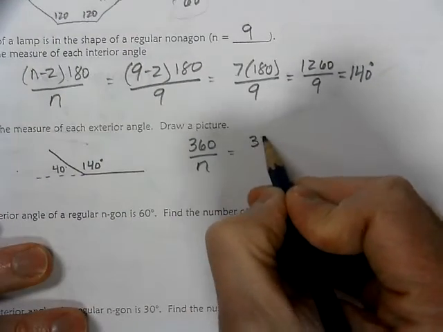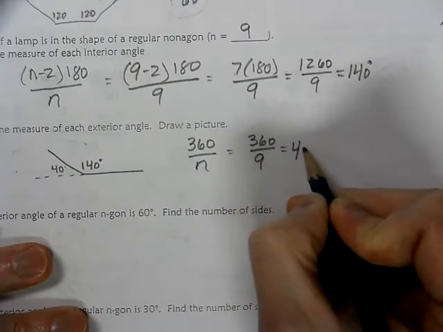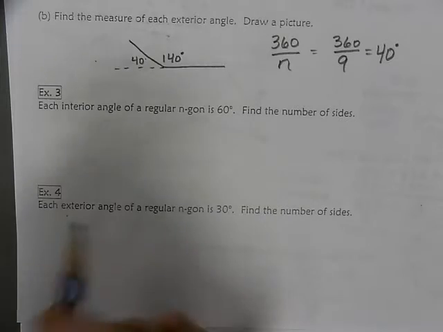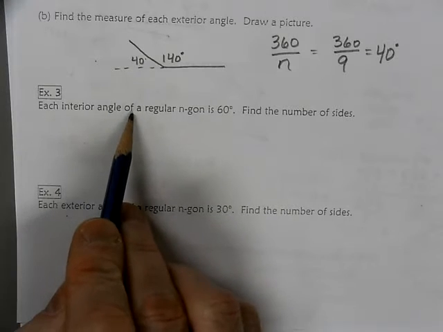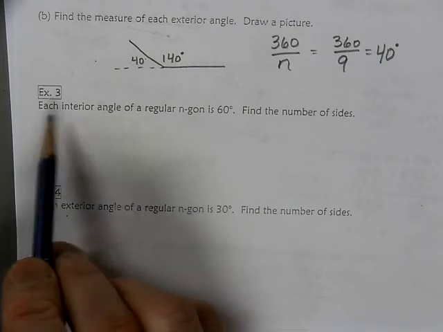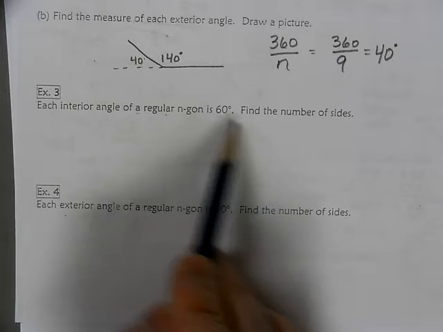We know that there are 9 sides, and 360 divided by 9, 9 goes into 36 4 times, and then it's 0. So each exterior angle is 40.